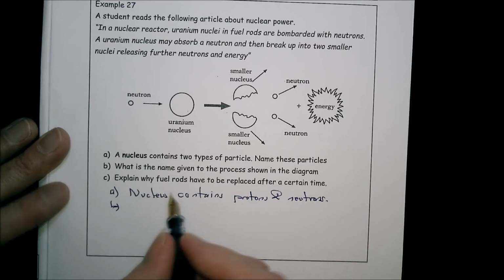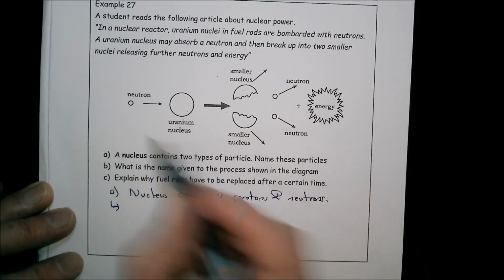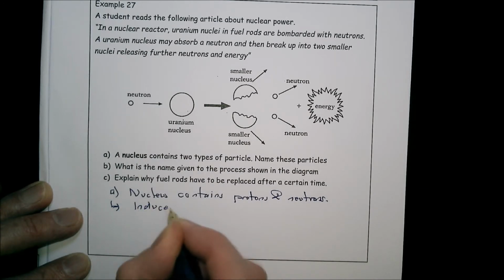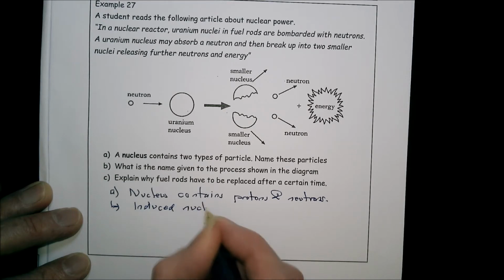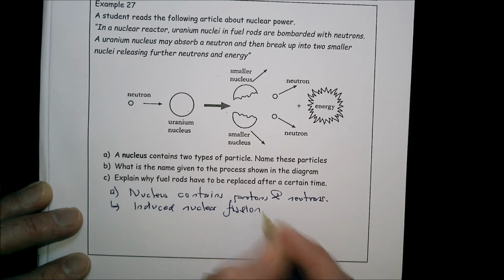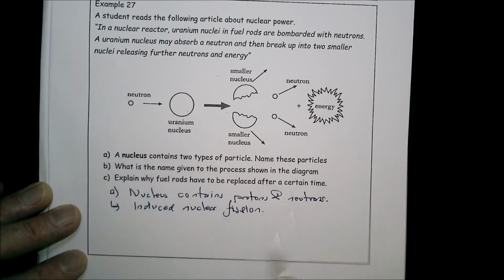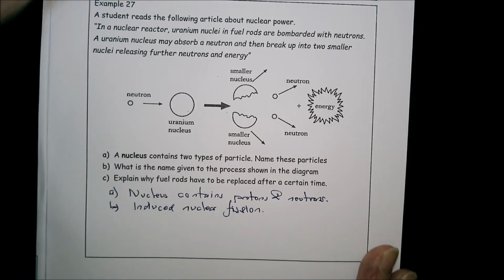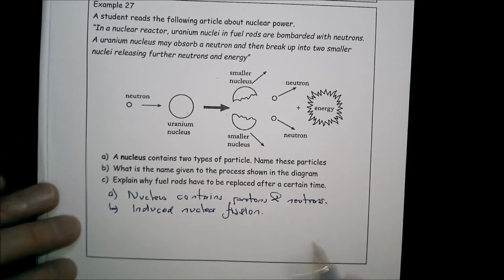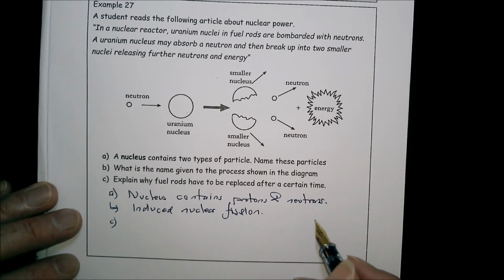Part B, what is the name given to the process shown in the diagram? So this is fission, but it's induced nuclear fission. So this is induced because it's happening because a neutron is absorbed. The other kind of fission is spontaneous fission, which is where something is unstable by itself and eventually will just break apart.